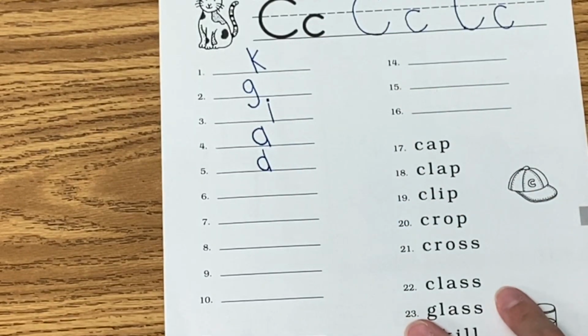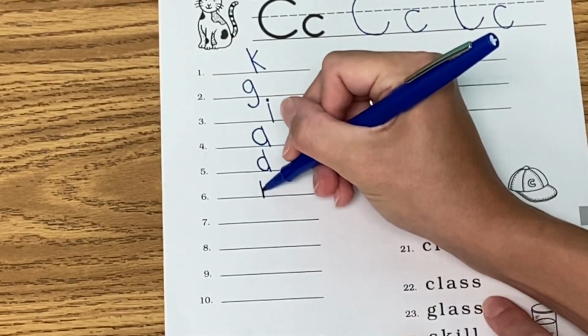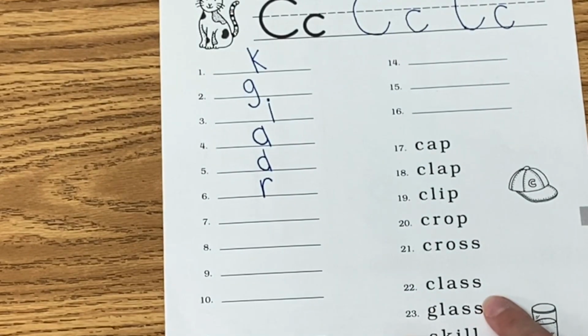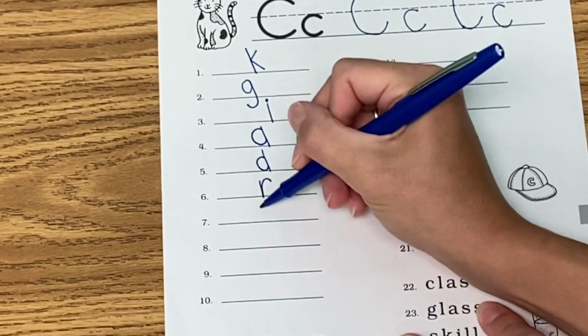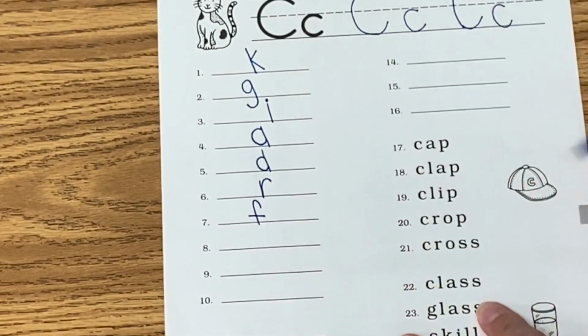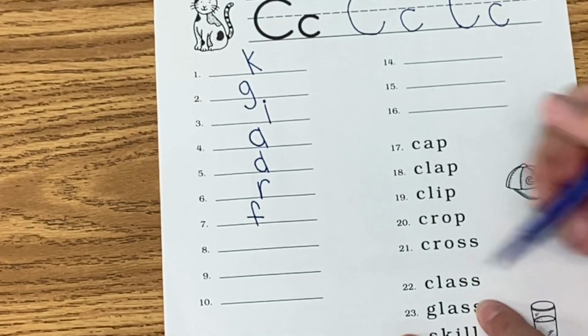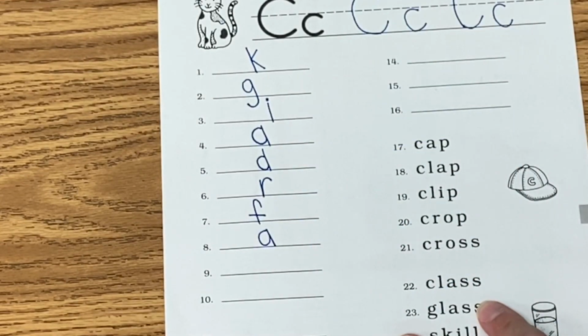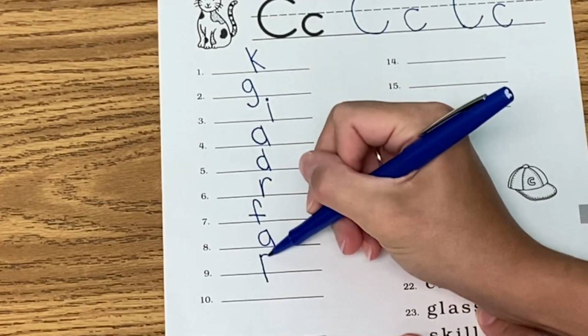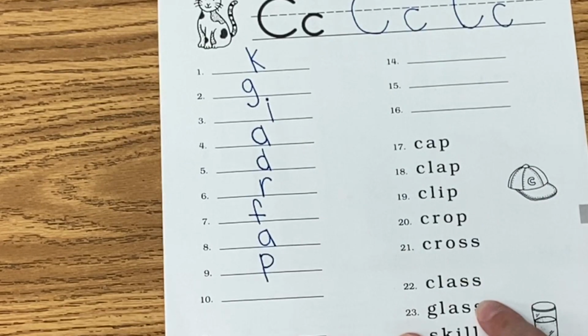For number 6, our letter sound is... For number 7, our letter sound is... For number 8, our letter sound is A. For number 9, our letter sound is P. And for number 10, our letter sound is H.